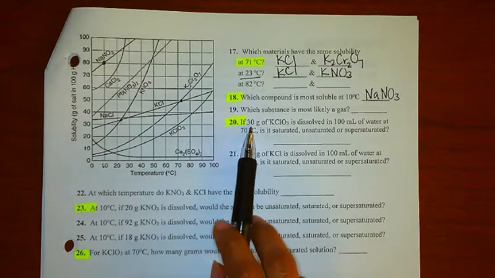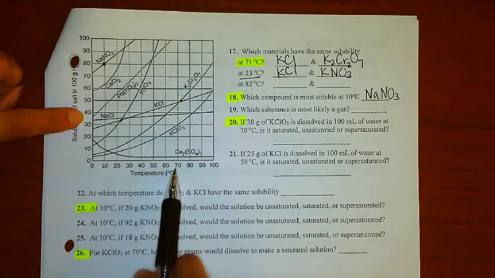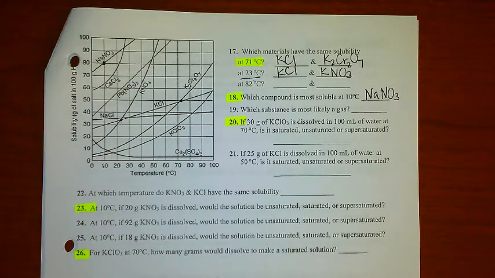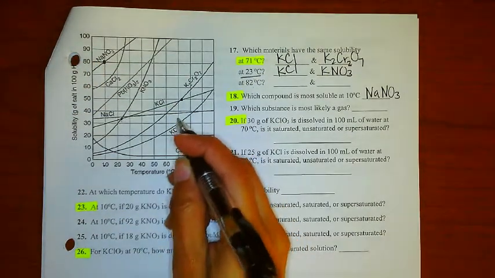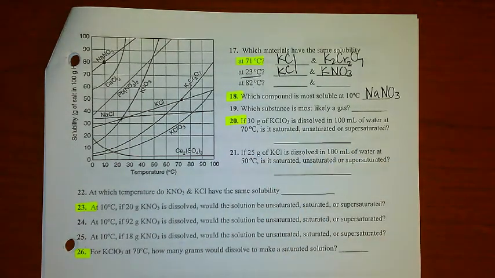If we find where 30 grams and 70 degrees Celsius is in our graph, if that point is on the line, it will be saturated. If it is below the line, it will be unsaturated. But if it is above the line, it will be supersaturated.